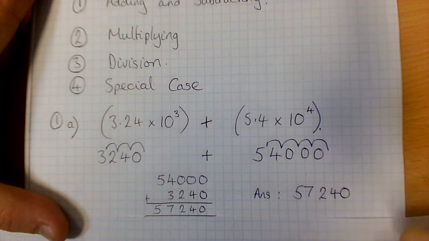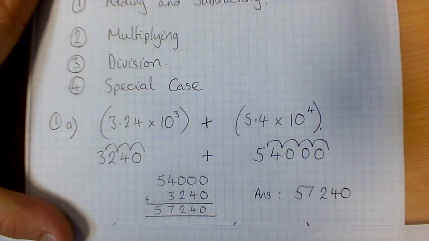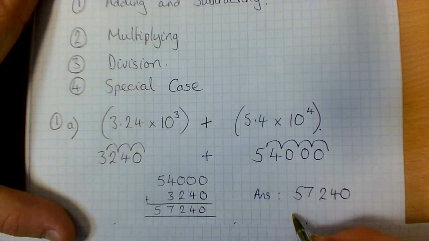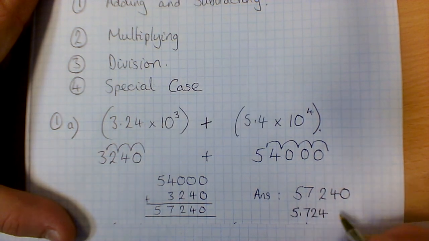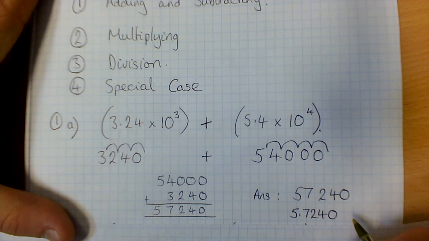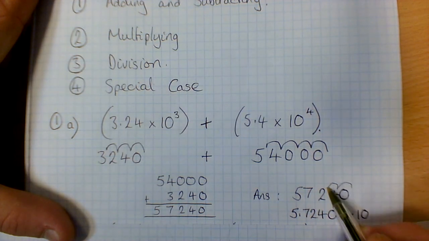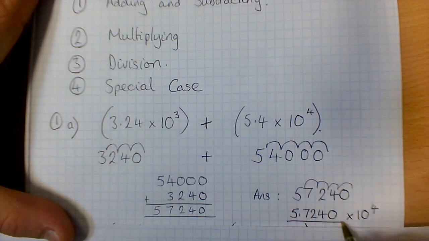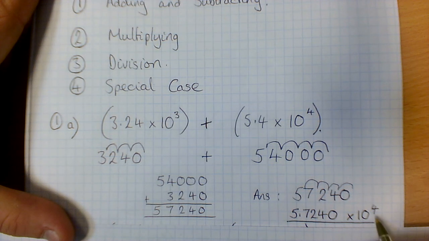57,240. Now if we have to convert that to standard form, decimal goes after the first number we see, so 5.724. You can include the 0, that's up to you, you don't have to. It's always times 10, and we count how many places it's moved. 1, 2, 3, 4. So my final answer in standard form, 5.7240 times 10 to the 4.